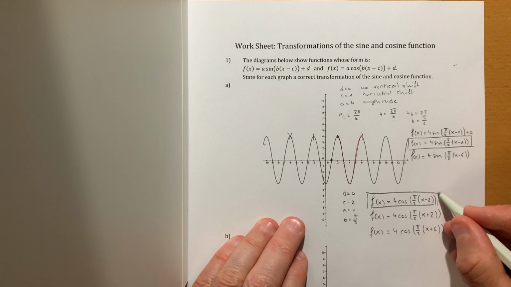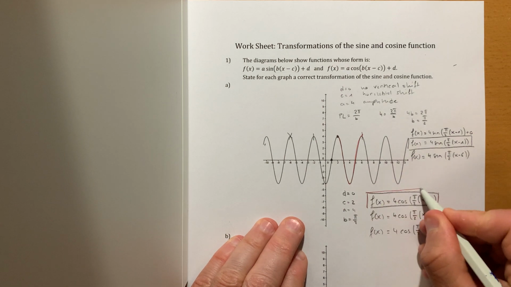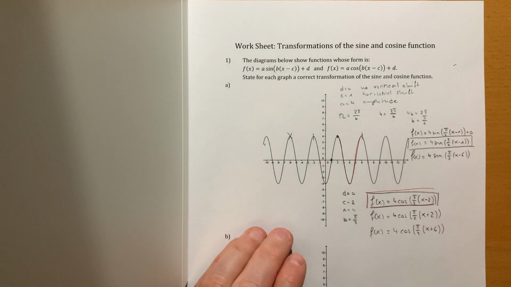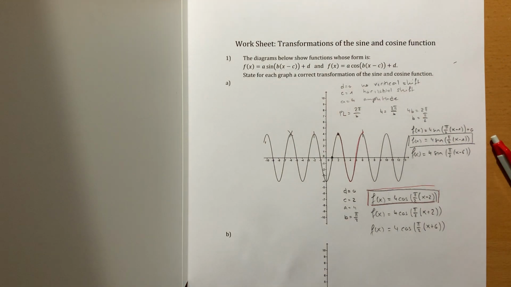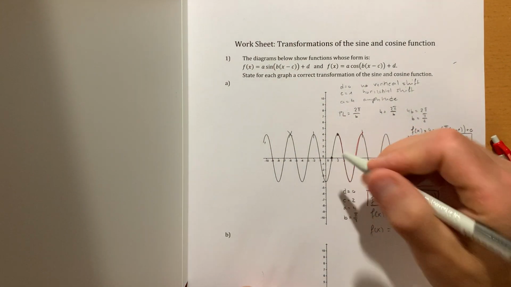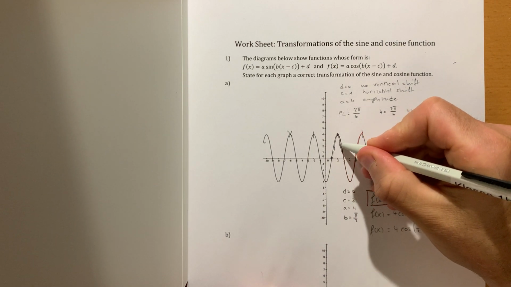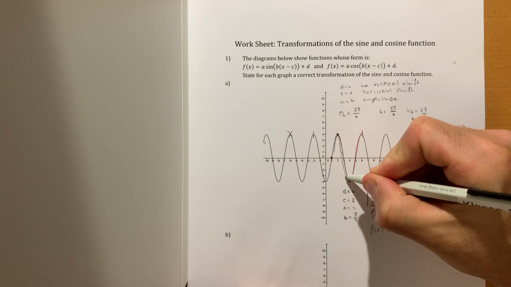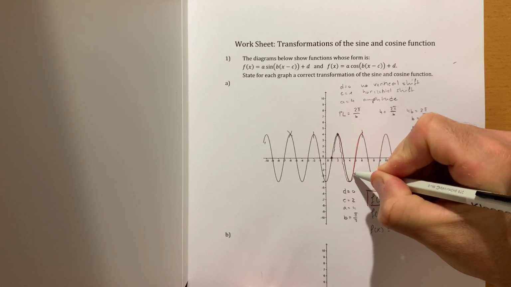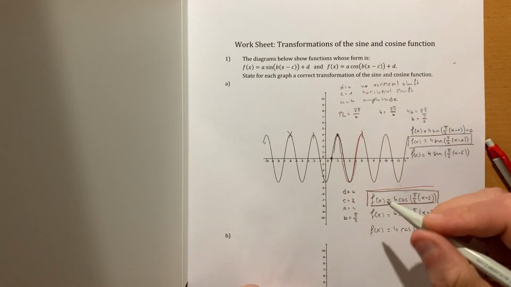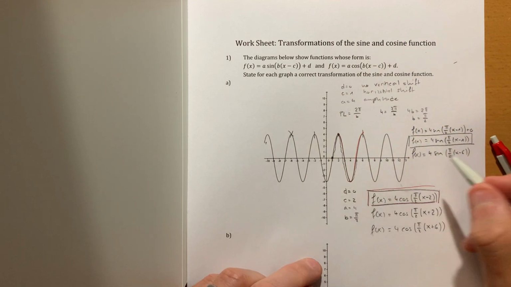So that's the one here. And the sine function we're looking at is in fact starting here. So let's do it in a wiggly shape here. And it goes to 5. Okay, so that's this one.